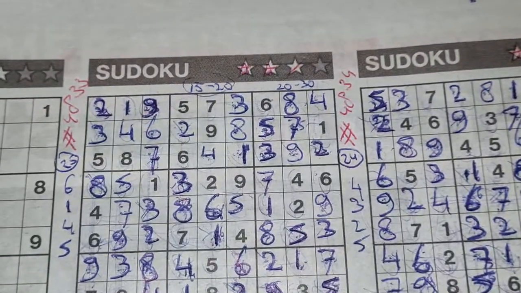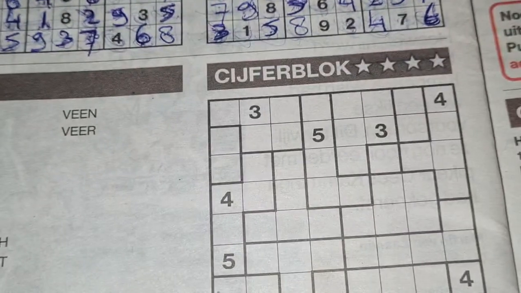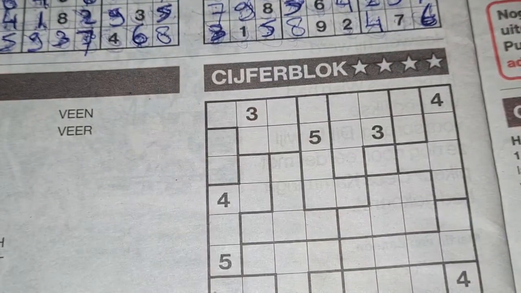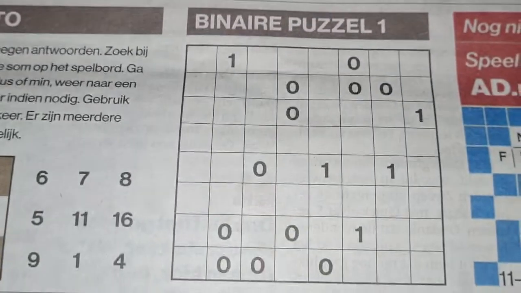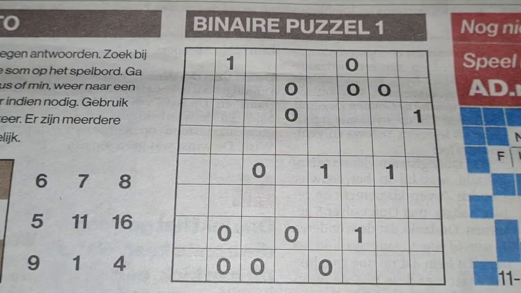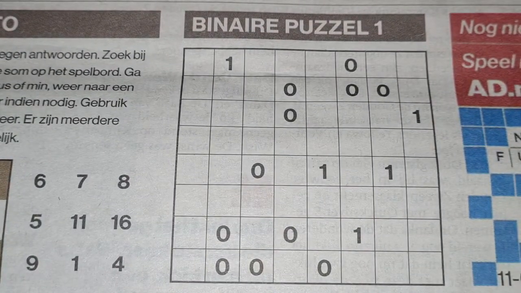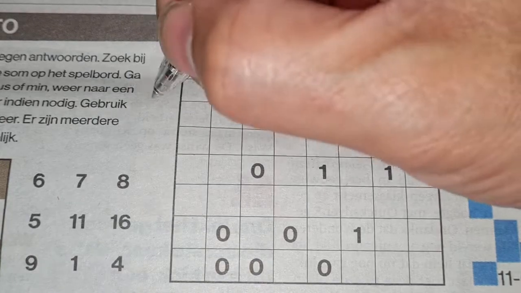Two puzzles are solved, the 3 stars and the 4 stars. We have two puzzles left, tectonic, cypher block in Dutch, with 4 stars and a binary. Yes, it's binary time. Binary number 4835.